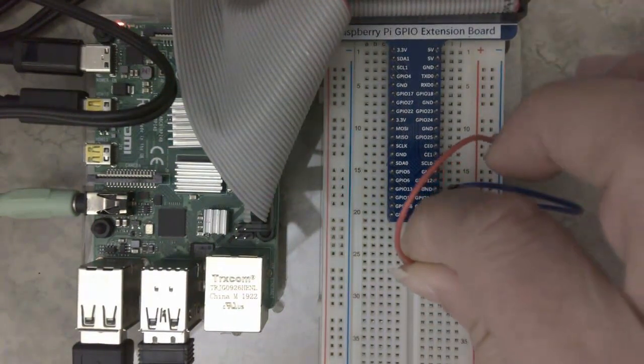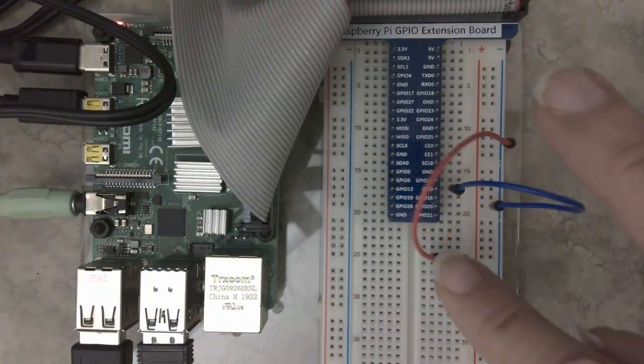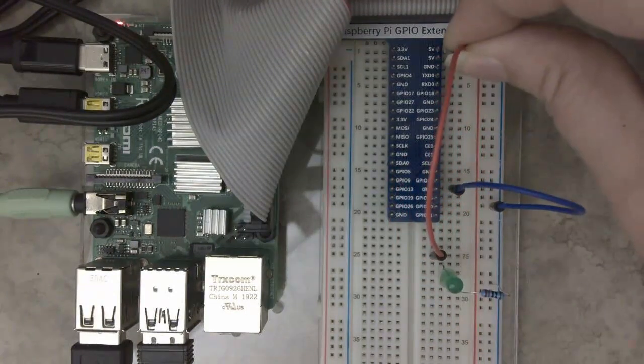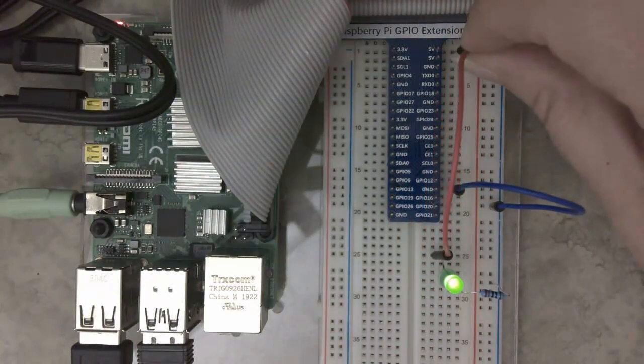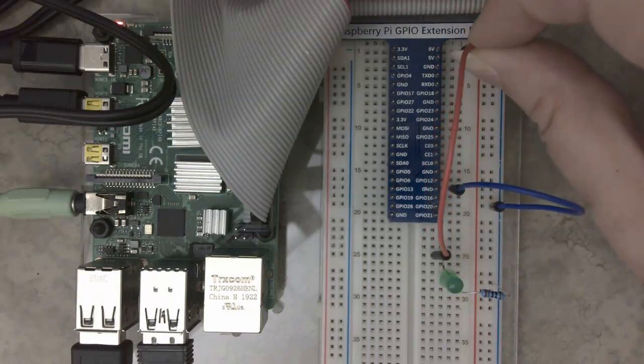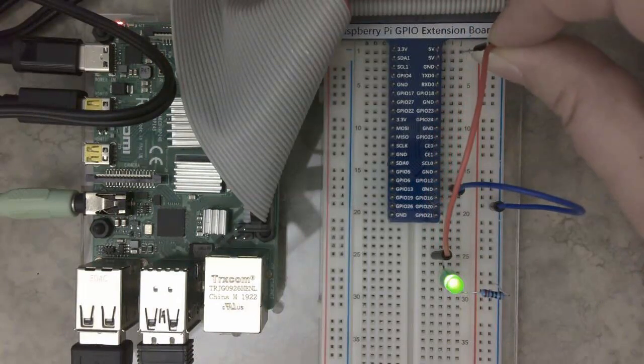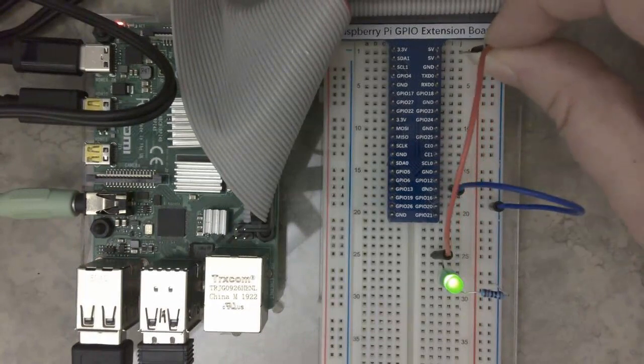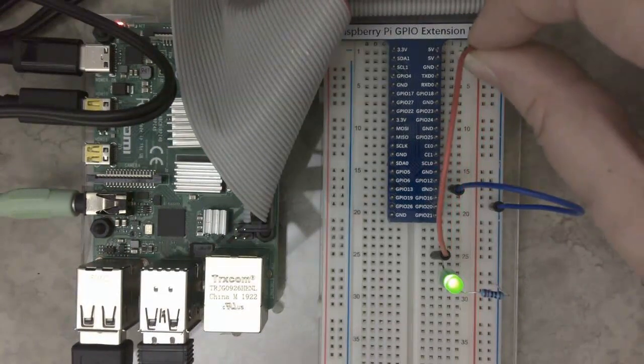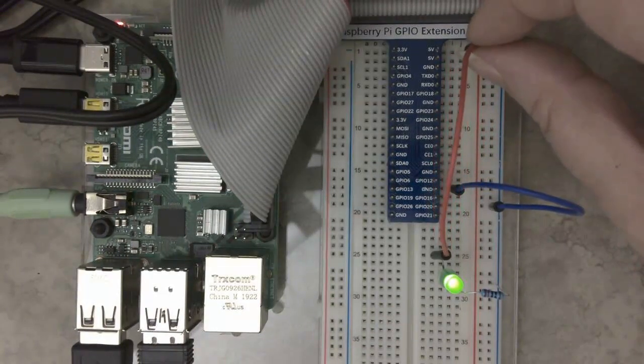So if we go from row 25 here, we'll go ahead and touch a power pin. So at the 5-volt power pin, we can see that turns on the LED. So the bulb is working, the resistor is working, and our jumper cables are working.